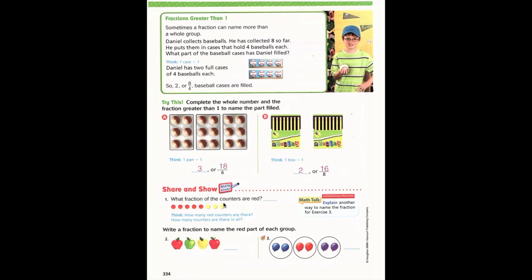What fraction of the counters are red? Take a good look at them. So think, how many red counters are there? You're going to put that in the numerator. Then you're going to think, how many counters are there in all? Hopefully you came up with 5/8. 1, 2, 3, 4, 5, 6, 7, 8.